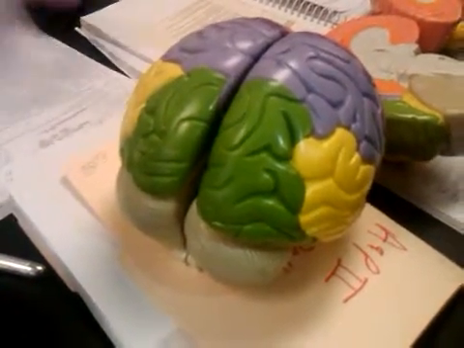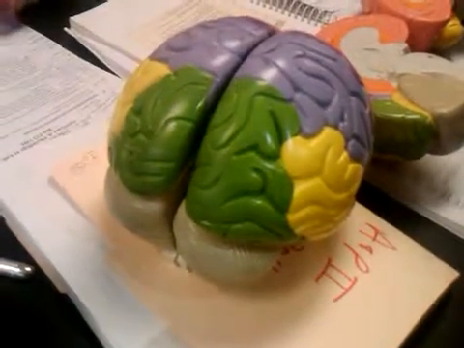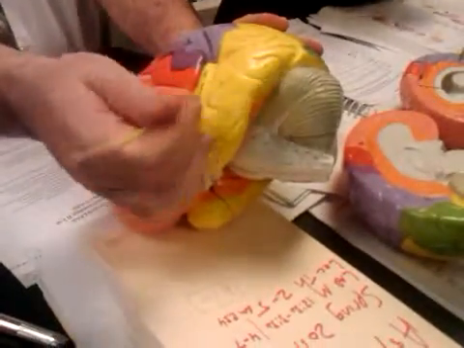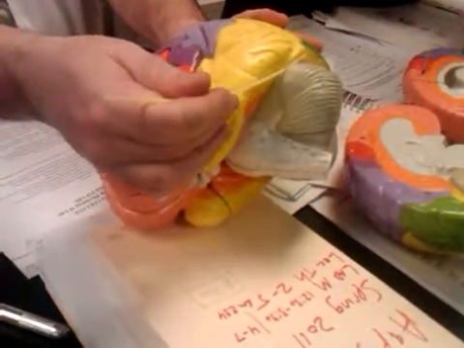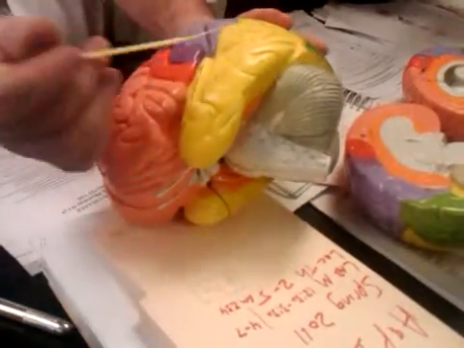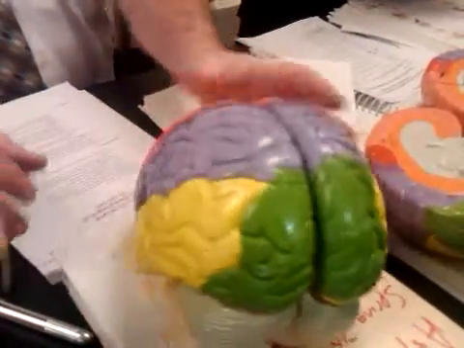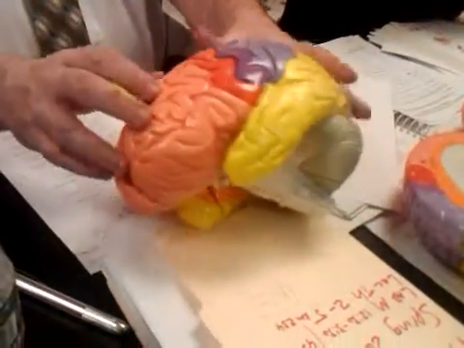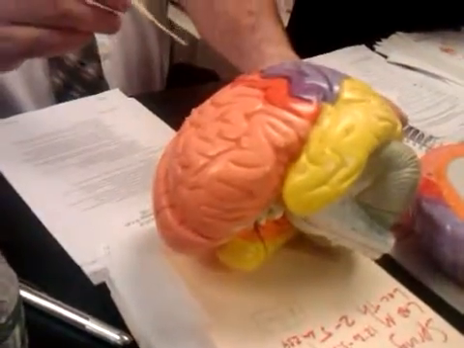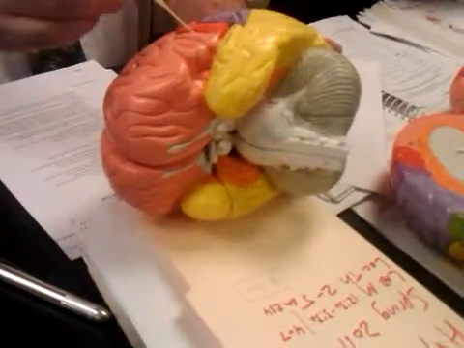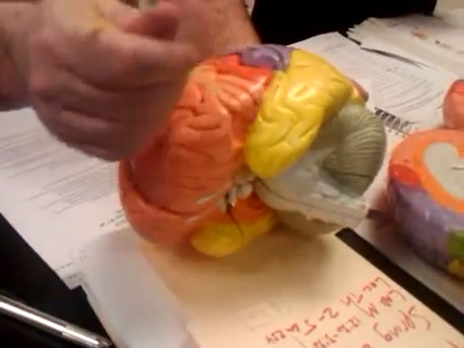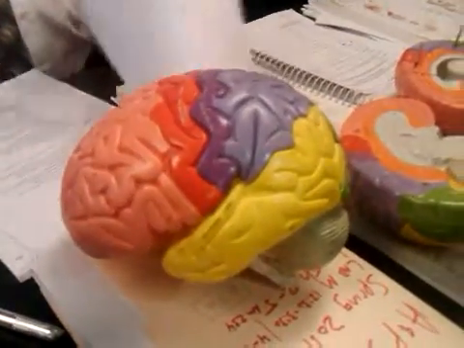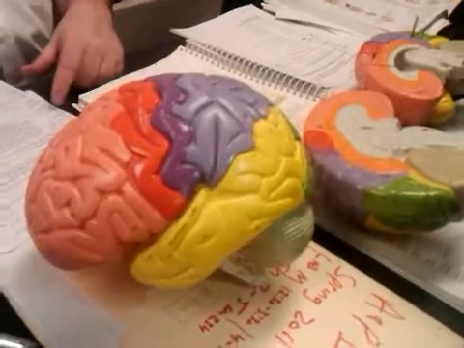Am I missing one? I think I'm missing one. Oh, the transverse fissure, right? Transverse fissure separates cerebrum essentially from cerebellum. Okay. And the lateral cerebral sulcus, that's the one I was missing. Lateral cerebral sulcus separates the frontal from the temporal, so it's where red and yellow essentially meet, right there. Okay, I think that's everything on the outside.